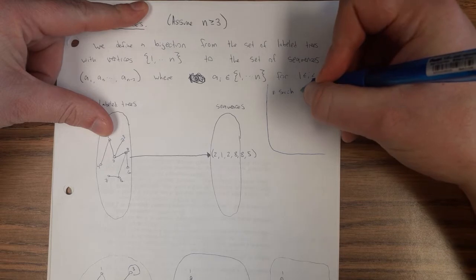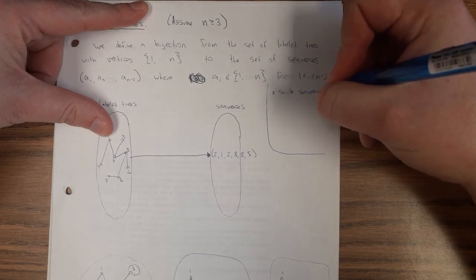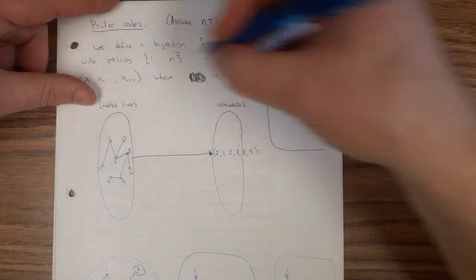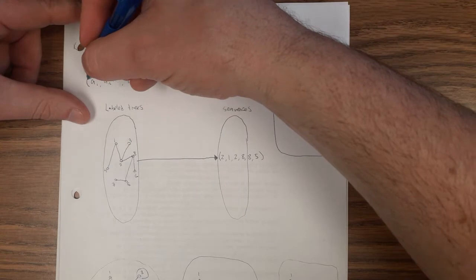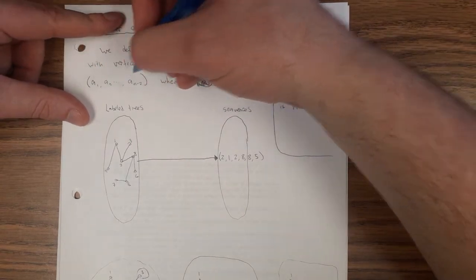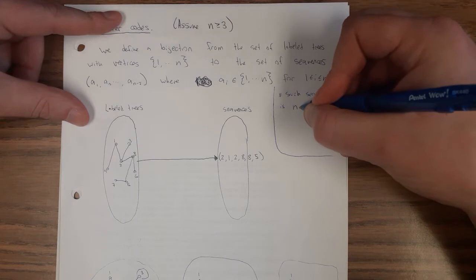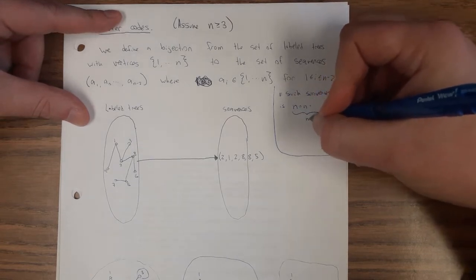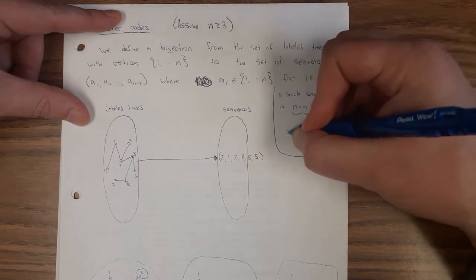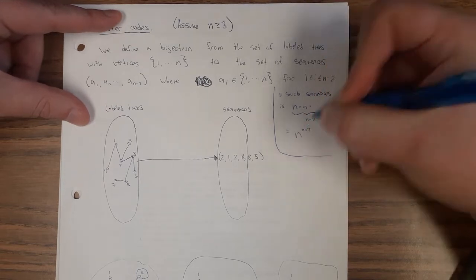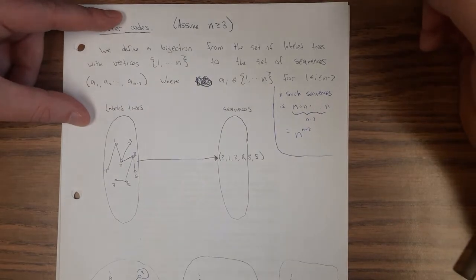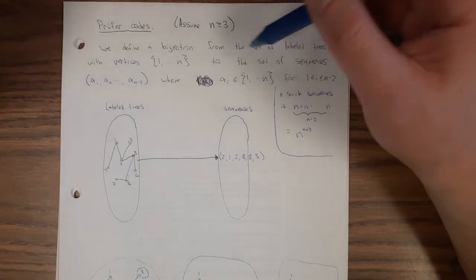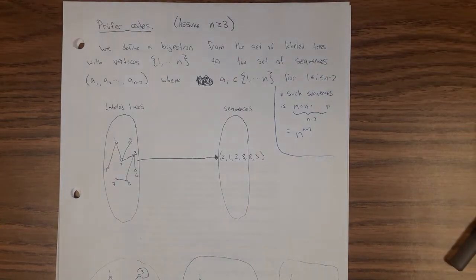So, in other words, the number of such sequences, the cardinality of the range, is, well, I have n choices for the first one and then n choices for the second one. So the number of such sequences would be just n times n, n minus 2 times. In other words, n to the n minus 2. So if we establish that there is a bijection between these two sets, that proves Cayley's formula.